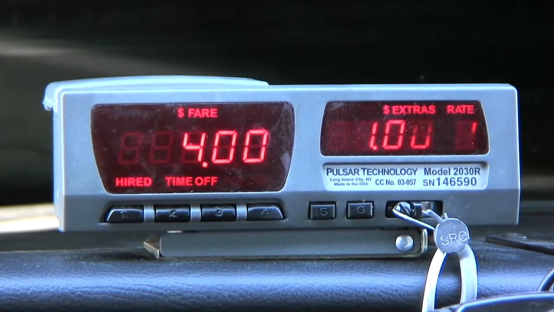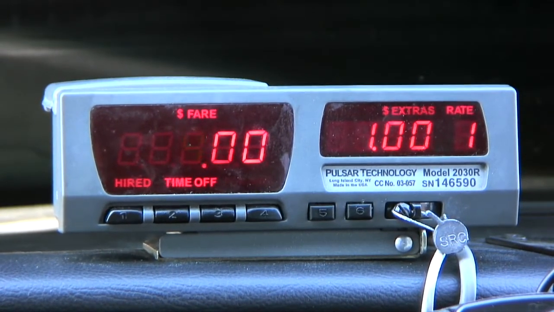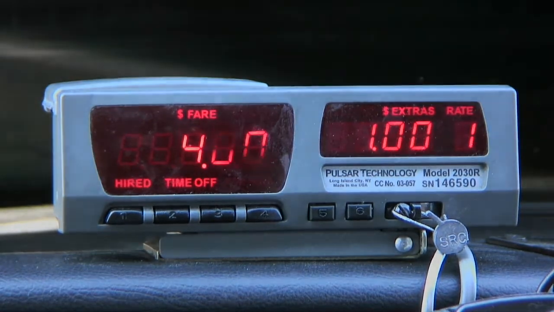So that's just a simple understanding of the buttons. Now let's go ahead and put it into a real life situation.